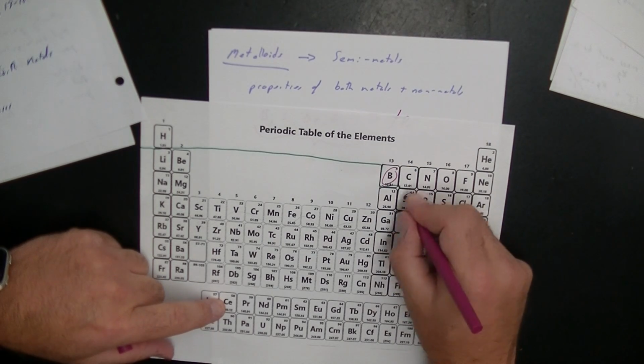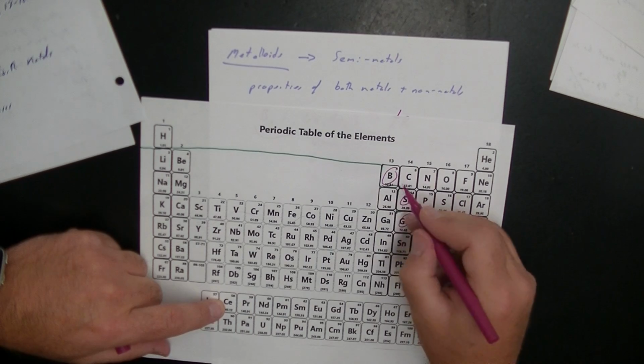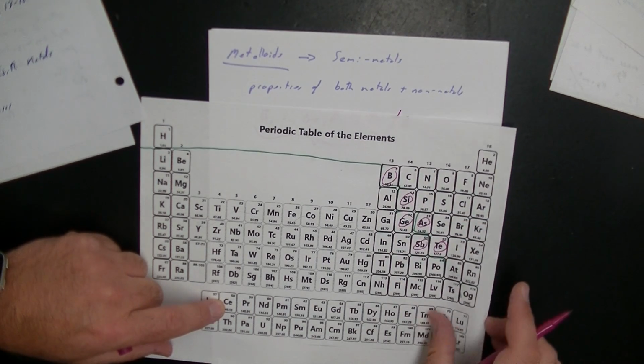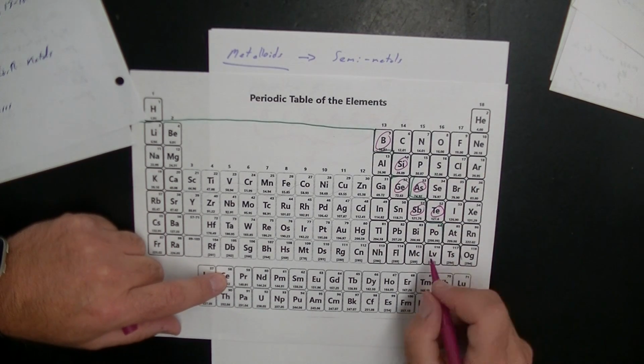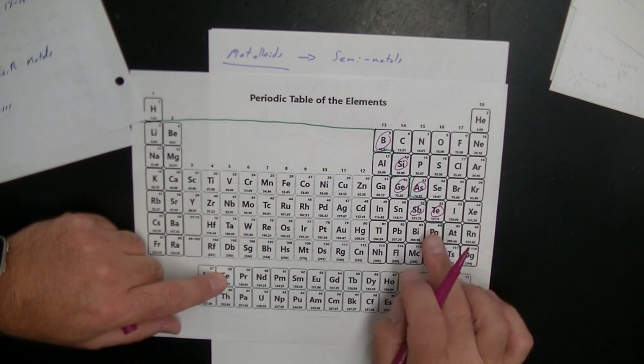B, Si, germanium, arsenic, antimony, and tellurium. 1, 2, 3, 4, 5, 6. All right, so those are our semi-metals. Again, some people say polonium, but not for us.